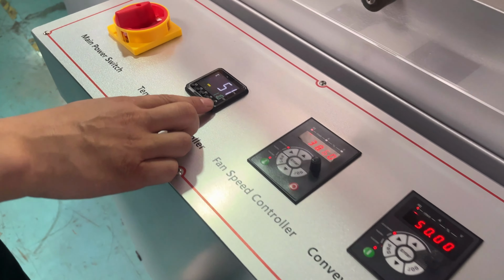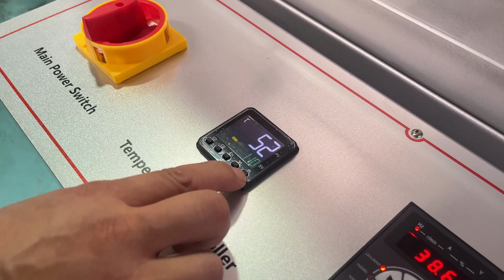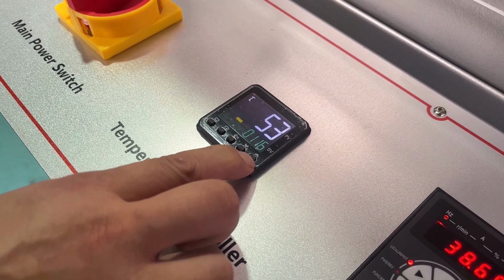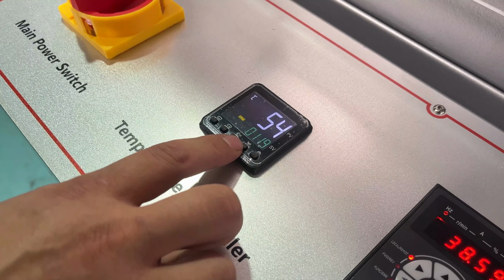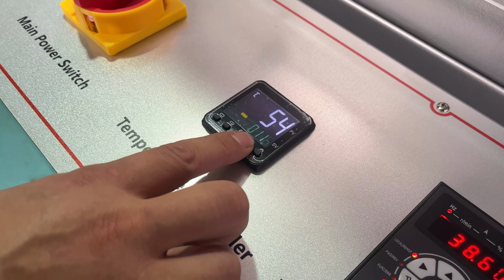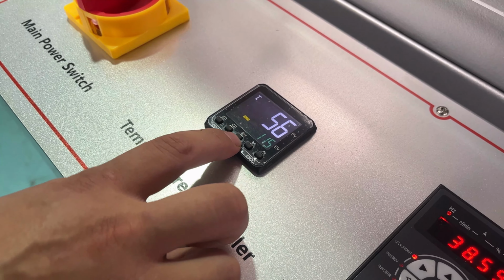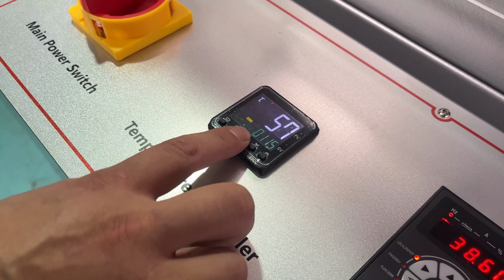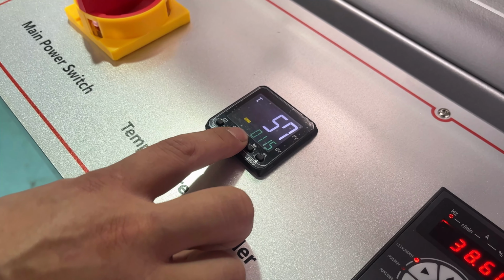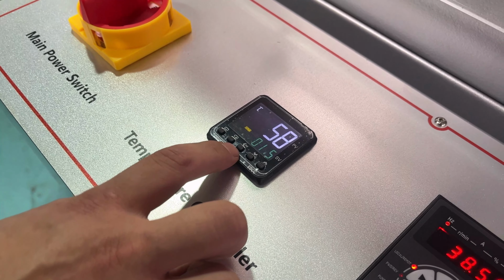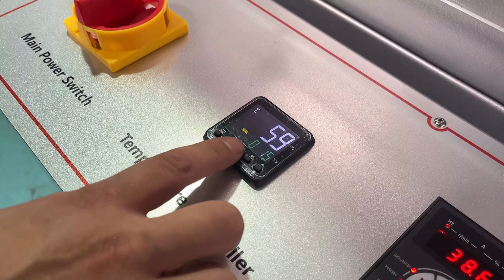Next is the temperature control section. The two buttons on the right are for increasing and decreasing the temperature. Press the up arrow to increase by 1 degree and the down arrow to decrease by 1 degree. In the middle, you will find the PF button on the Omron temperature controller. It is a shortcut key for quick temperature adjustment. Instead of entering the full menu, it allows fast changes, similar to adjusting a clock for quick setting.